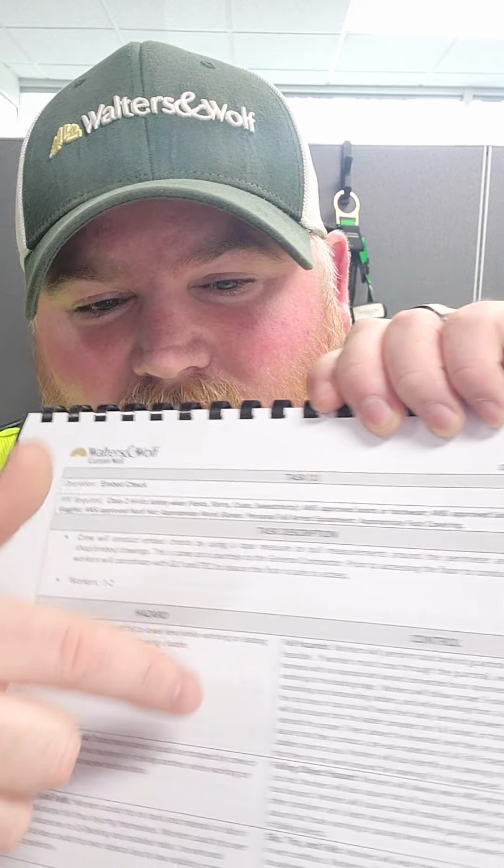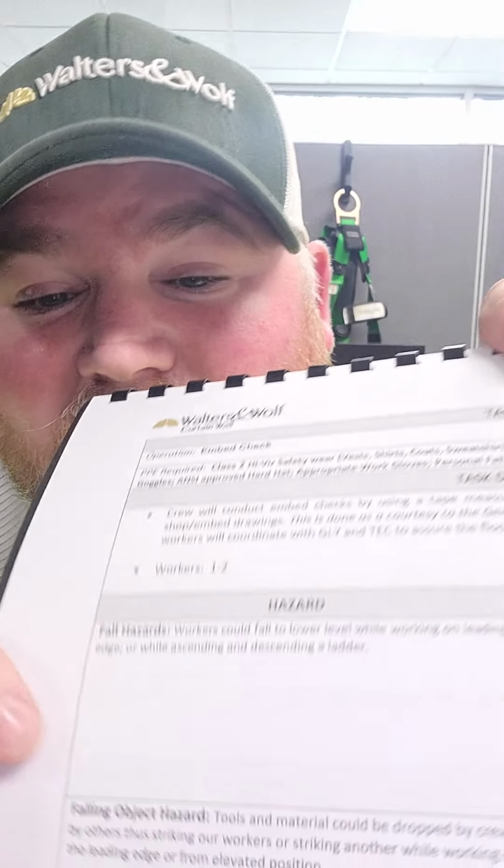And then you'll notice down here, you have your hazards, all right? And then you have your control. So your hazards, for example, you have fall hazards. You notice it says fall hazards, right? And then it says workers could fall to a lower level while working on leading edge or while descending or ascending a ladder, all right? And then it says control.